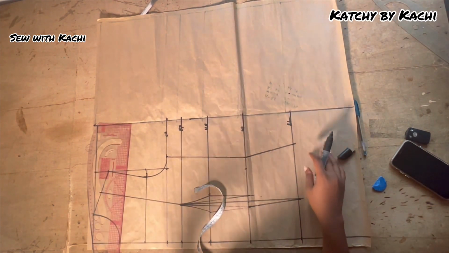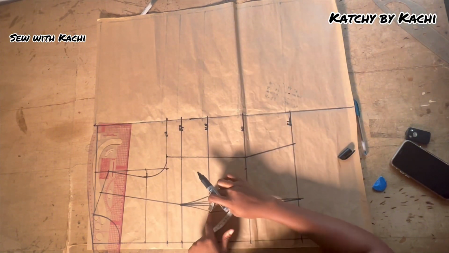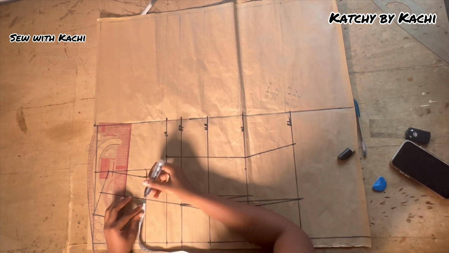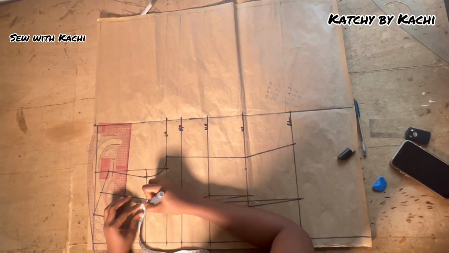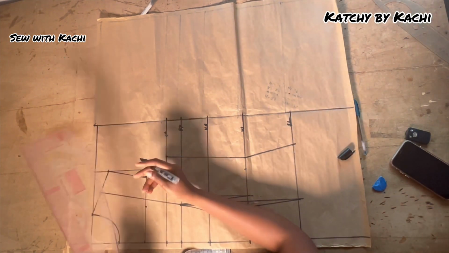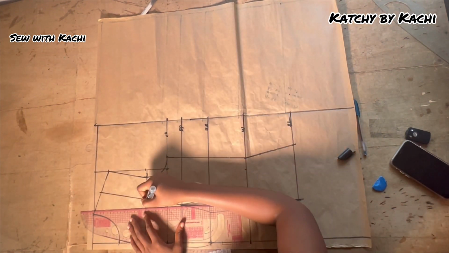Now what I'm going to do here for my overbust, now what we did here is our underbust contouring. For my overbust contouring, I'm going to use 0.75 inches on both sides. And then I connect with a straight line.